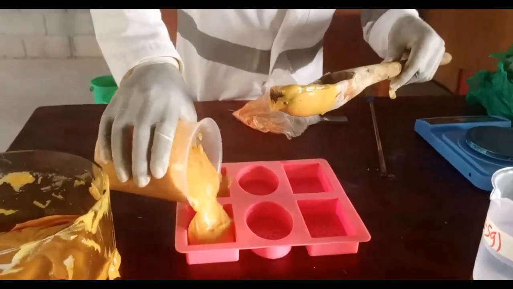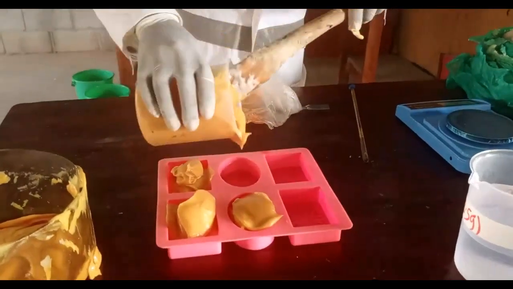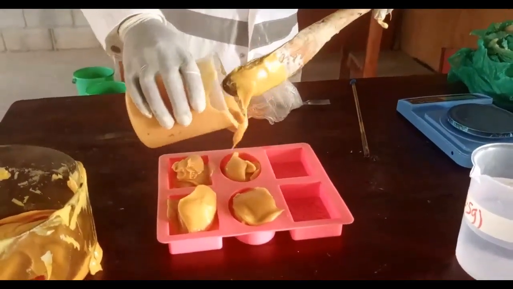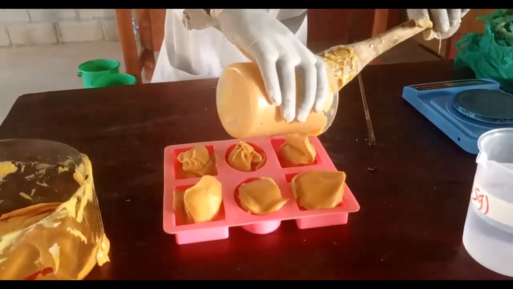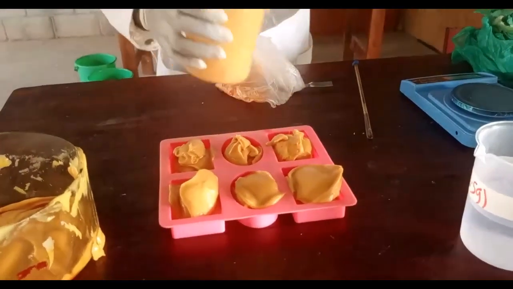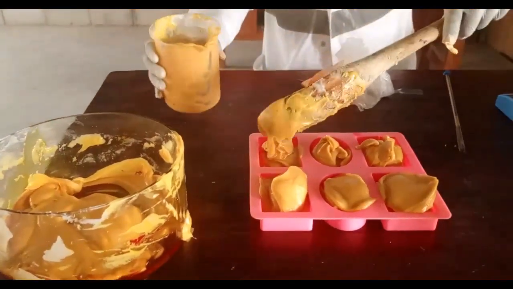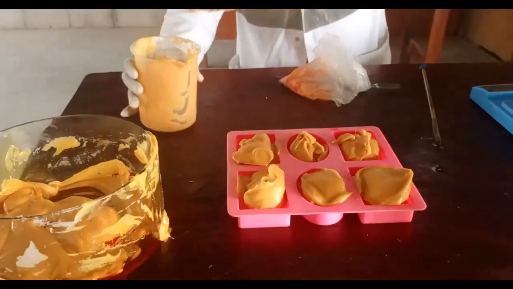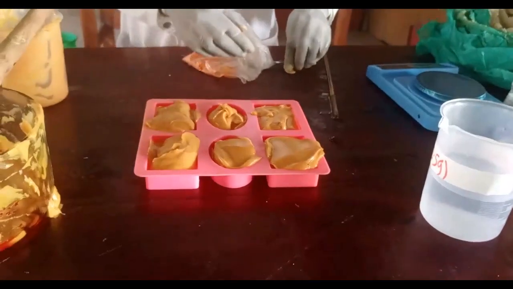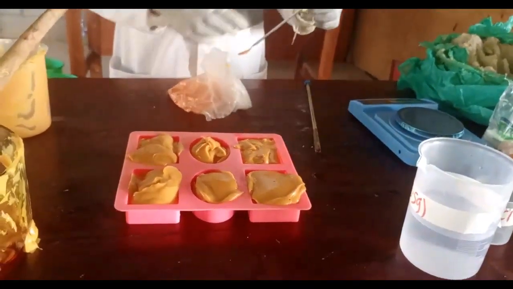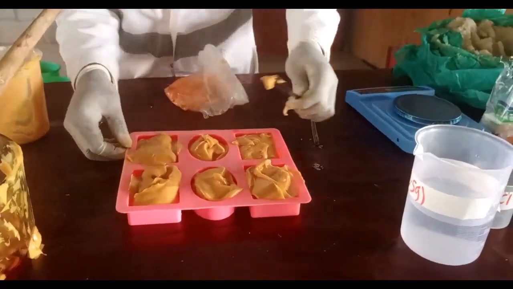You also want to fill all of them. You fill this one also. You have to fill all the molds. Then just shake it to make sure everything is there. We level it very well.